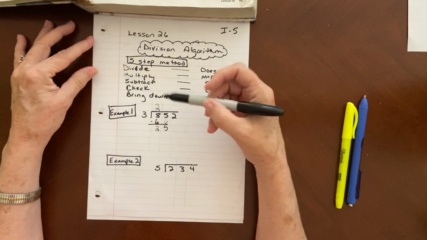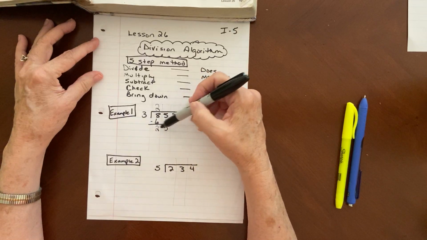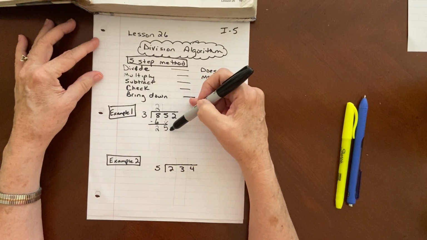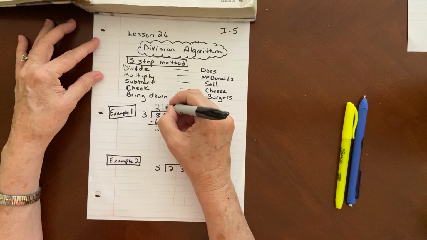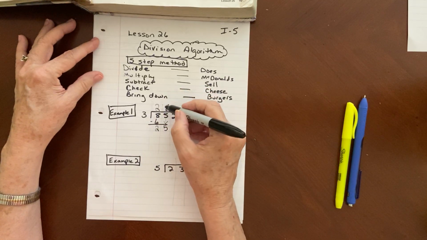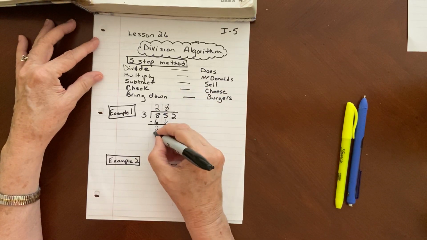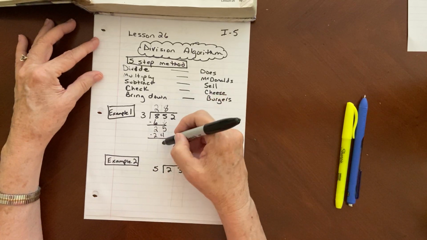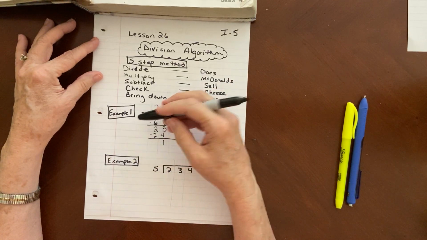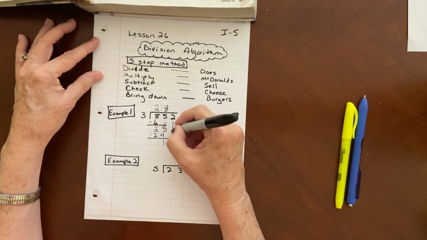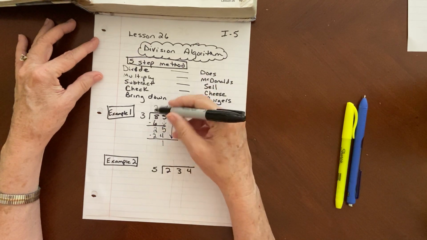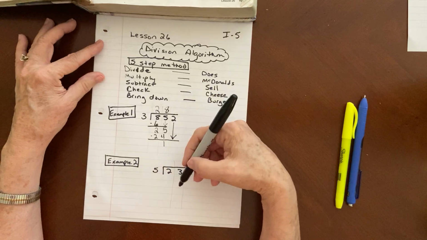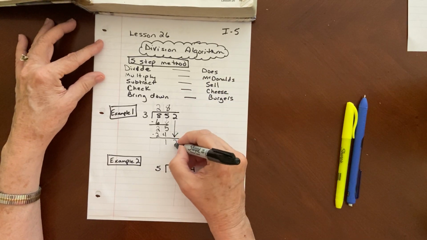I'm going to say, oh, how many times will 3 go into 25? So 3 times 8 is 24. So I've divided. 8 times 3 is 24. I'm going to subtract. I'm going to check. Is 1 less than 3? Yes. So I can bring down my next number. And you notice how I'm keeping everything lined up? Okay. So let's bring that down.